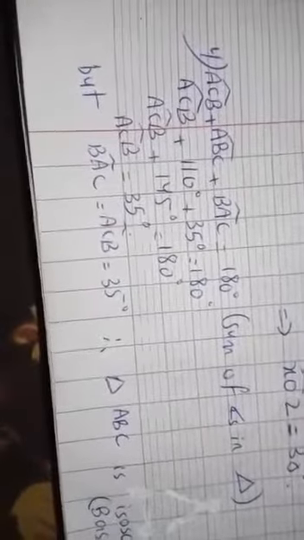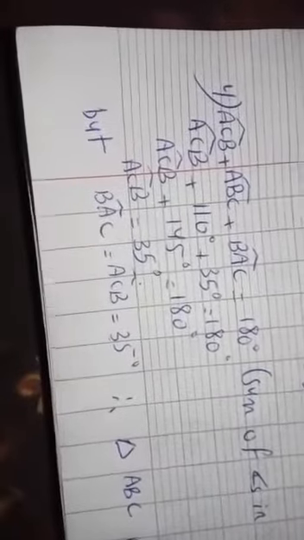Given ABC is any triangle, and given in part 4 that the angle ABC is equal to 110 and the angle BAC is equal to 35 degrees. They need us to calculate the angle ACB and to find the nature of triangle ABC.